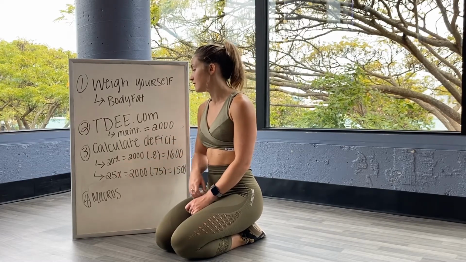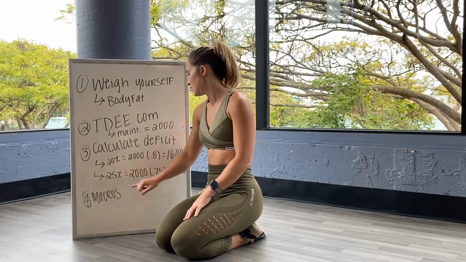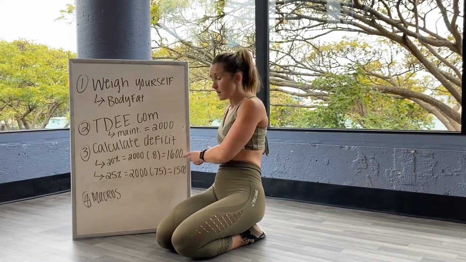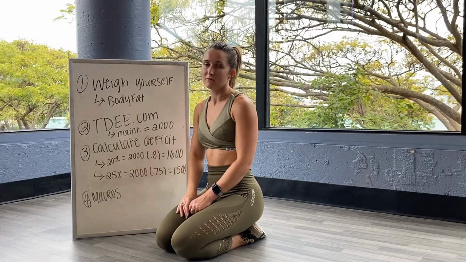If you are on that 20% deficit, I would stick with it for as long as you're losing weight. Say I stop losing weight after the third or fourth week of being on that 20% deficit, that's when I'm going to increase a little bit more to a 25% deficit. So then I multiply by 0.75 and get 1,500 calories. Notice it's not a huge jump, but it should be enough to get your body to lose a bit more weight. Usually I'll go up to a 30, sometimes 35 or 40% deficit for extreme weight loss cases, but I typically like to stay in the 20 and 25% deficit range.